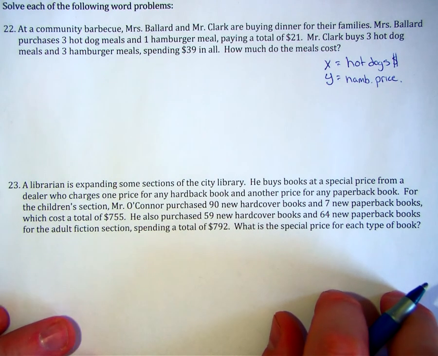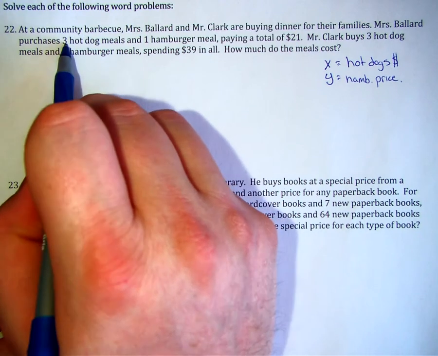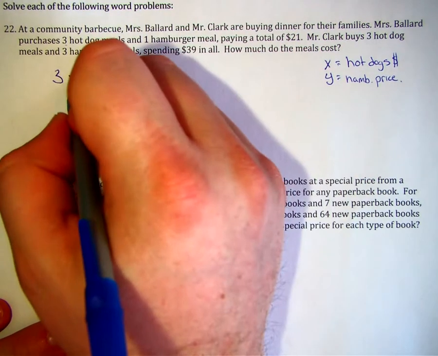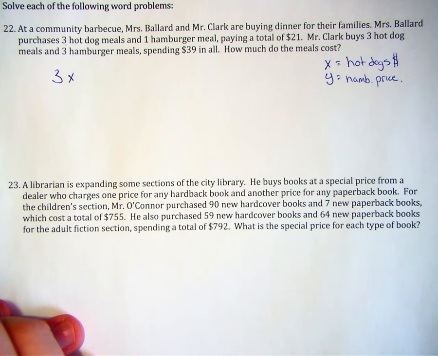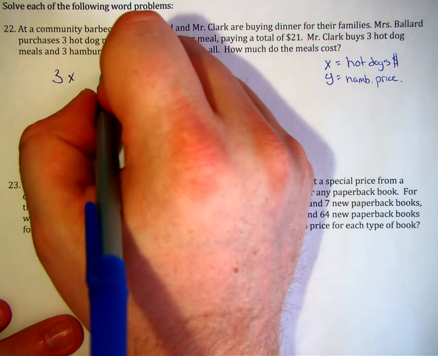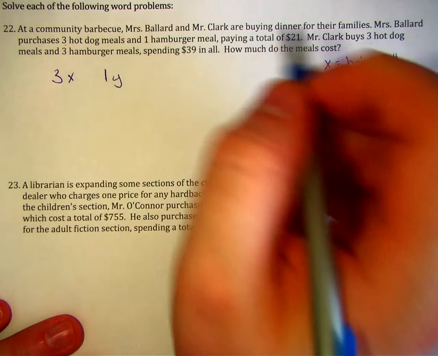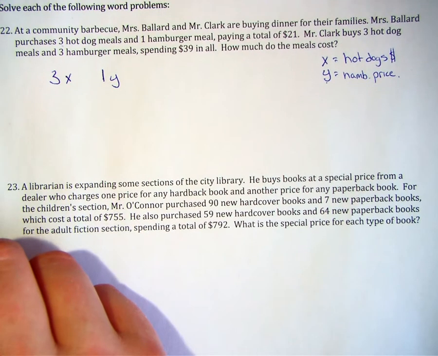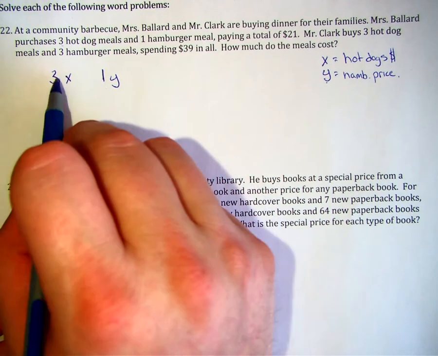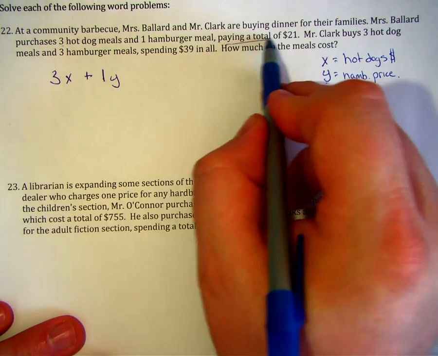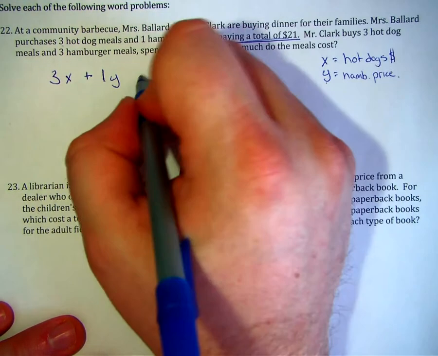So, 3 hot dog meals, whatever their price may be, that would be 3 times x. Now he also bought 1 hamburger meal at whatever its price may be. Those two together, added together, totaled $21.